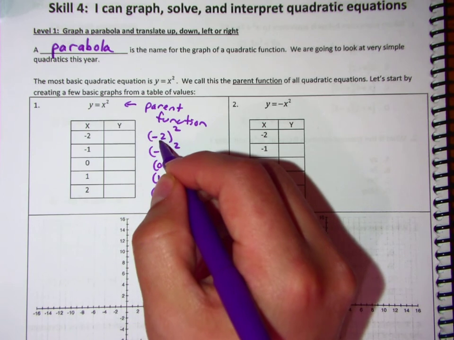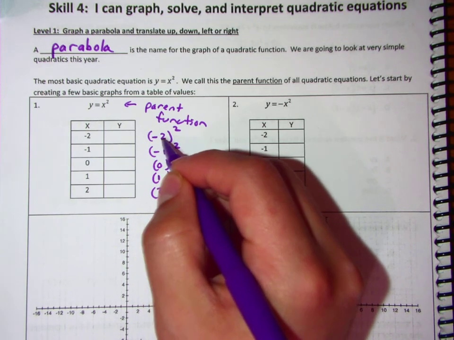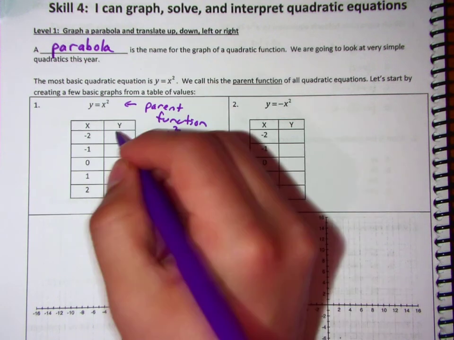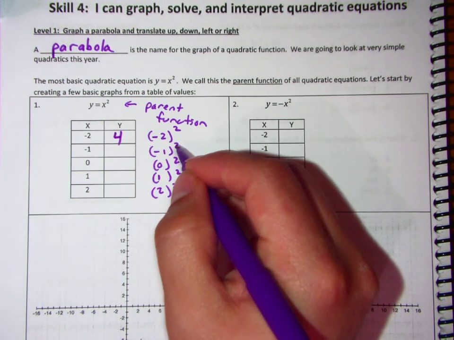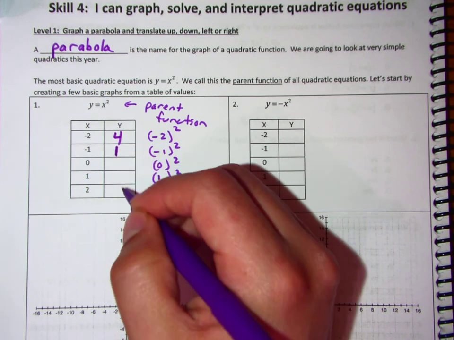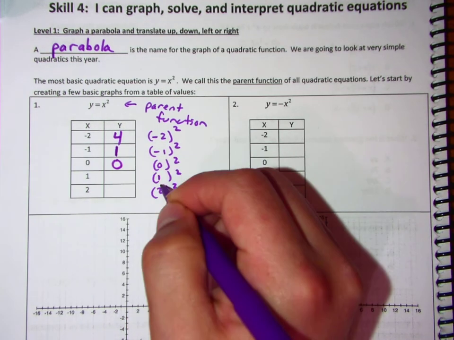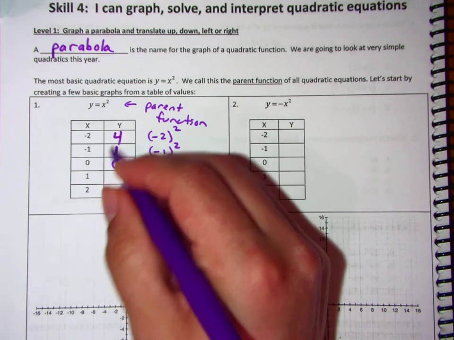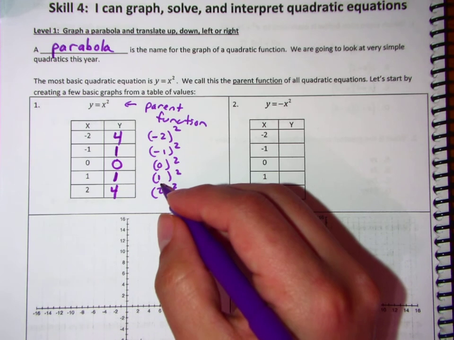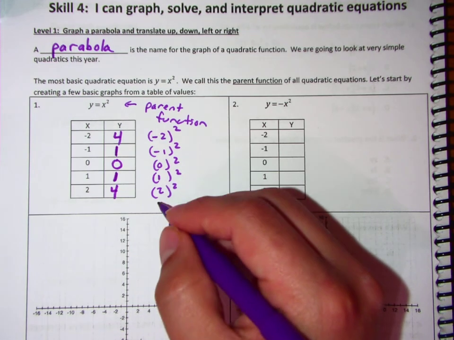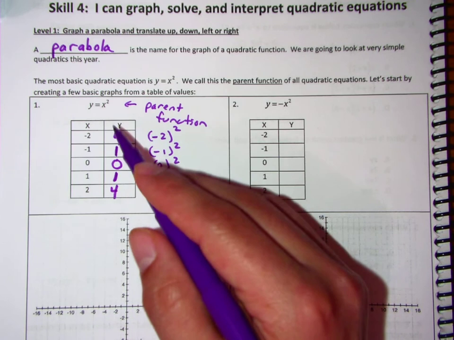When you do -2 squared, remember you're taking -2 times -2. That's what the square means. And that's going to turn into +4. -1 squared means -1 times -1, which is +1. 0 squared is obviously 0. And then these are going to be the same values we have up here. Certainly a +1 squared or a +2 squared isn't going to turn negative. It's also going to be positive. So these are the coordinates of the points.